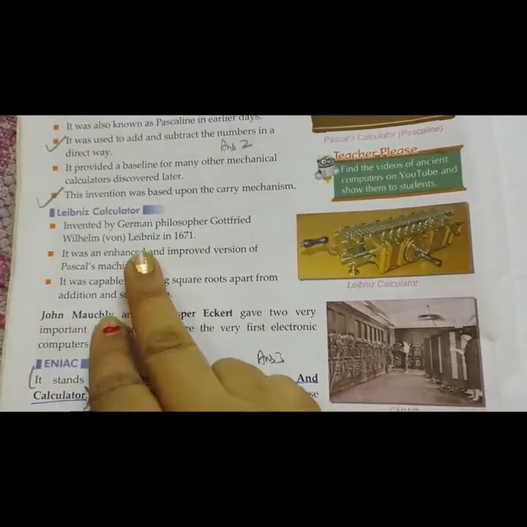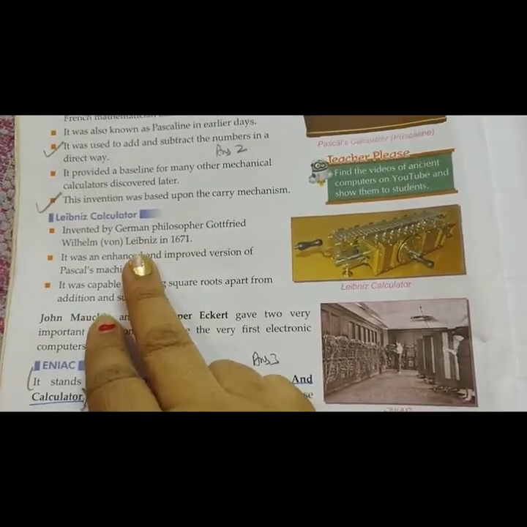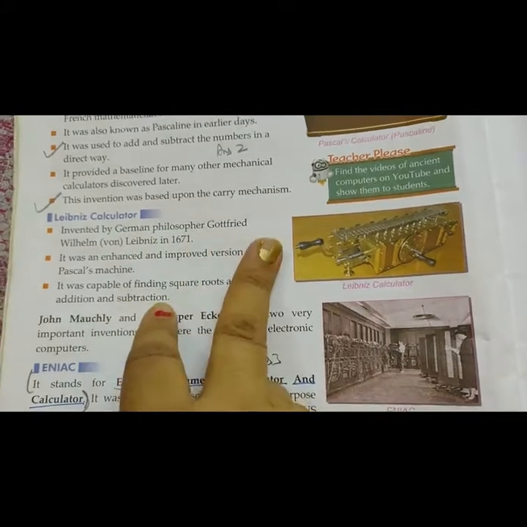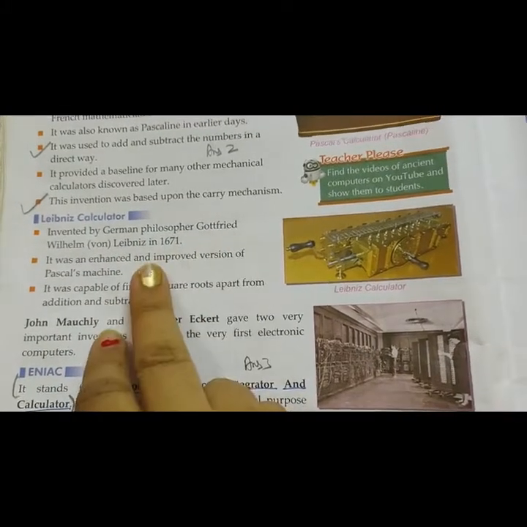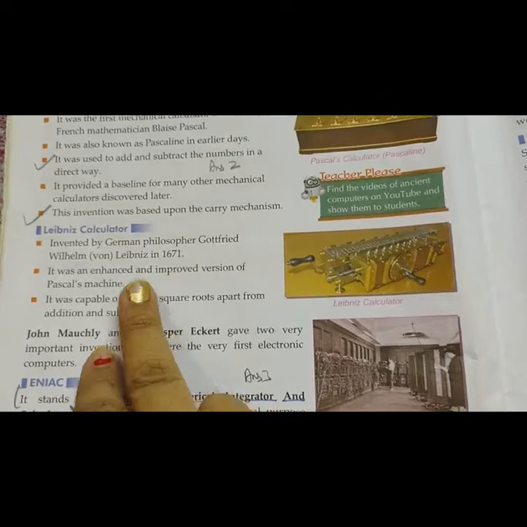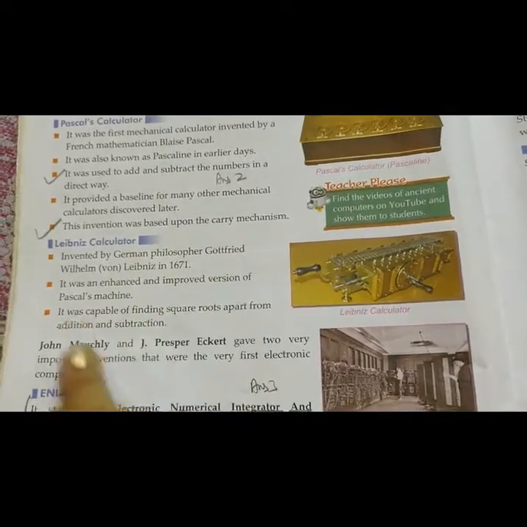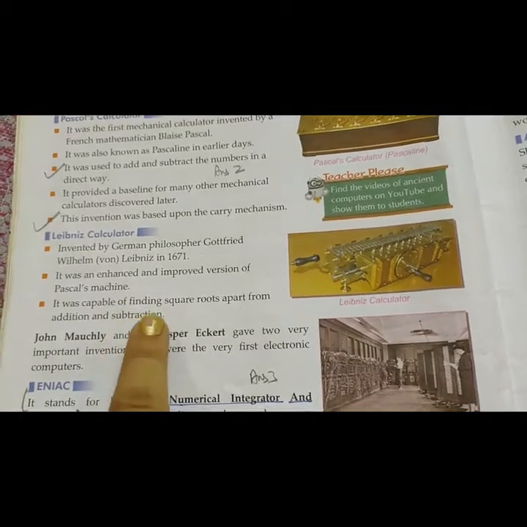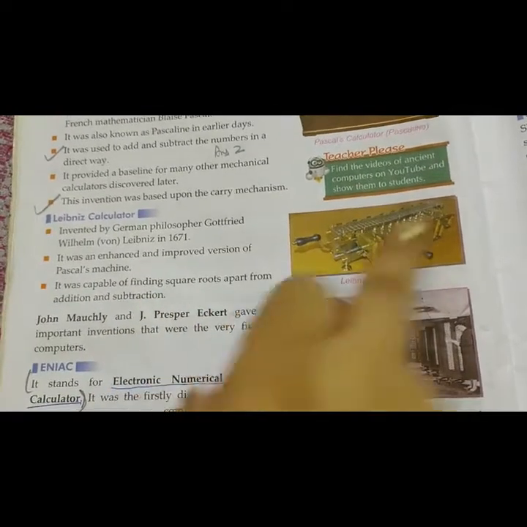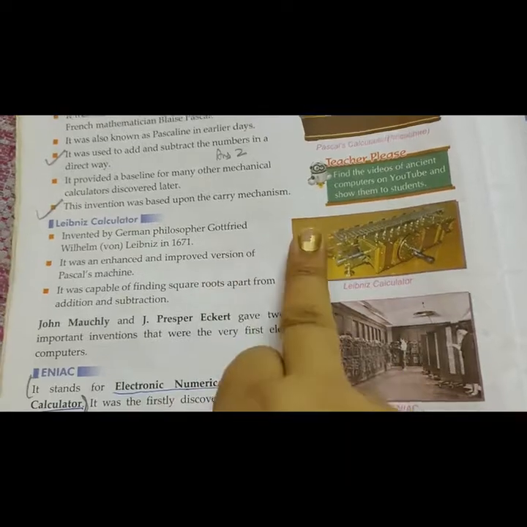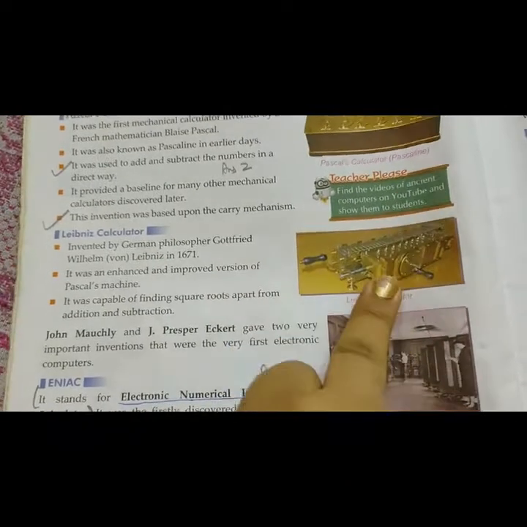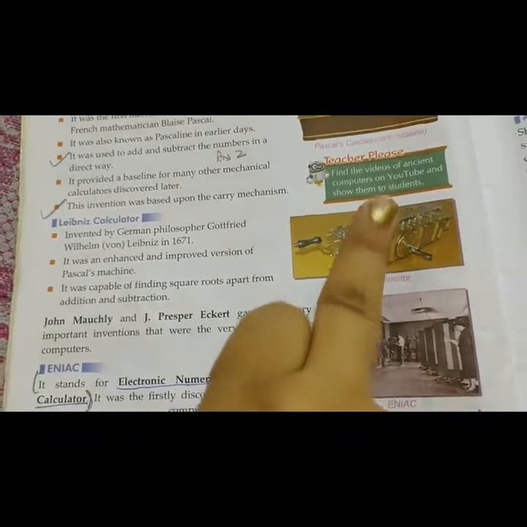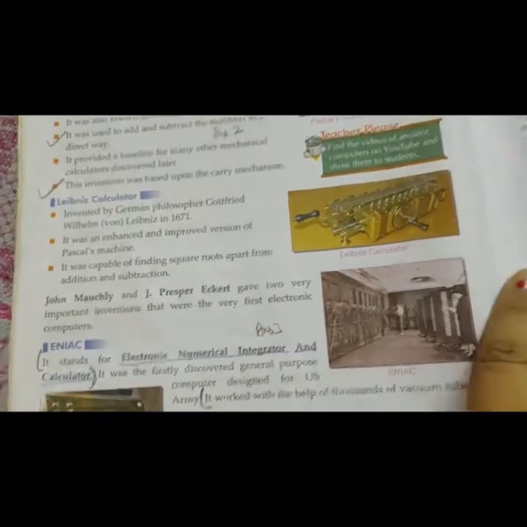After that, the Leibniz calculator was invented. It was invented by the German philosopher Gottfried Wilhelm von Leibniz in 1671, and it was capable of addition and subtraction and also of finding square roots. It can calculate the square root of numbers also.